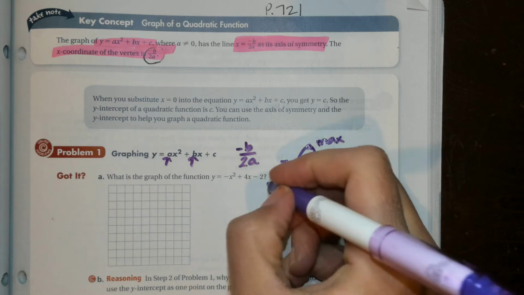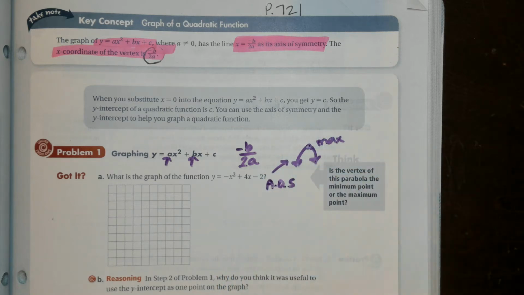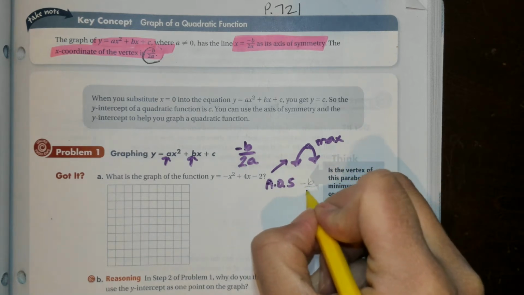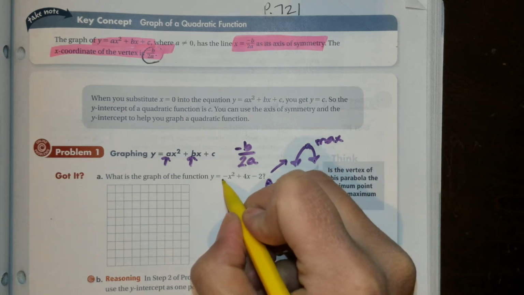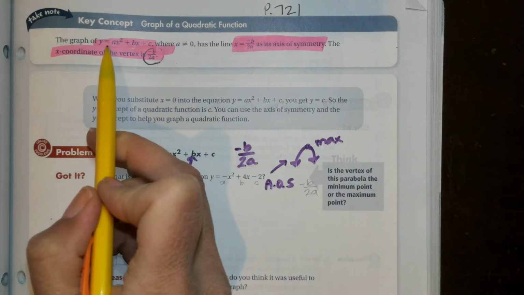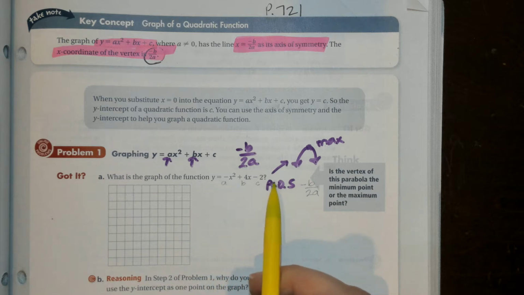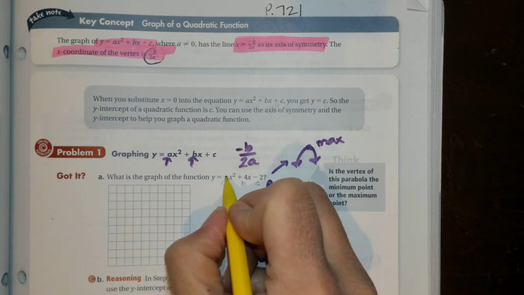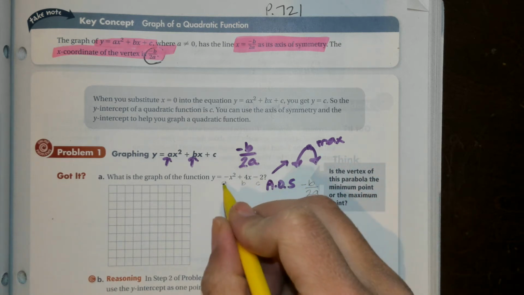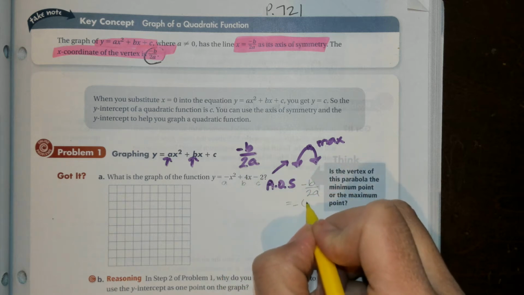All right, and then to know the axis of symmetry, we're going to say AOS for axis of symmetry. That's where we're going to start doing our negative b over 2a. So I can also write A, B, C, if that helps you. It coordinates right here with this A, B, and C. As long as it's in standard form and in order, that's how you write it. So A equals negative 1, B equals 4, C equals negative 2. So for this quadratic function, it would be negative, and then B is 4.